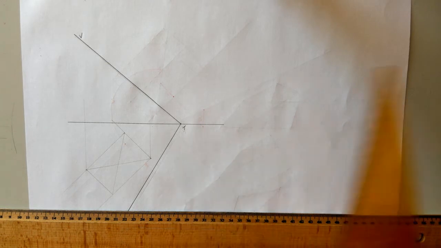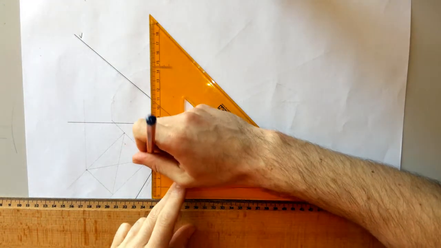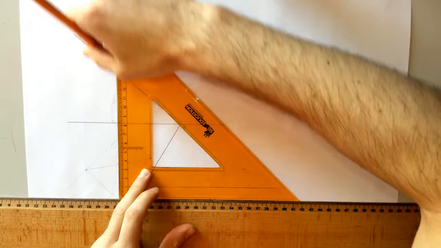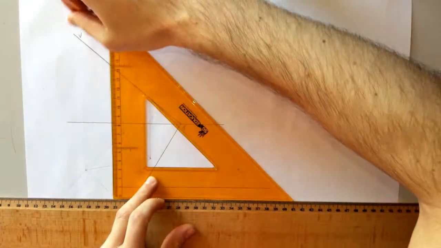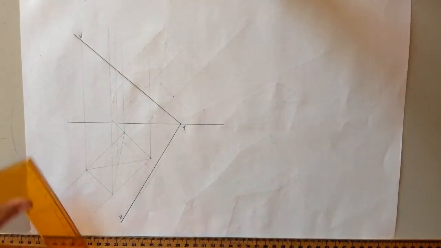To get my elevation then, I can take all my points up. And finally my last one there. And then the heights I'm given are 15, 15 and 40.